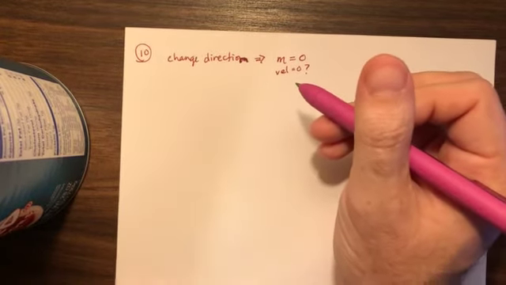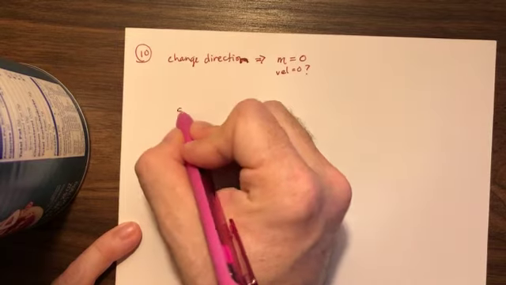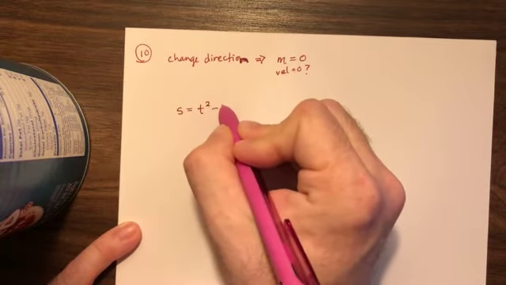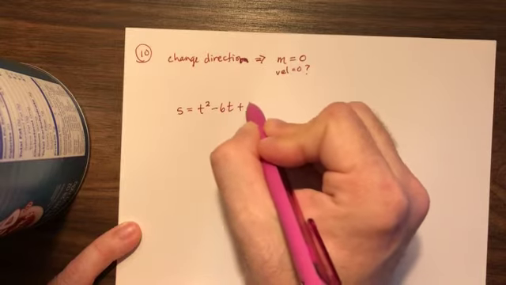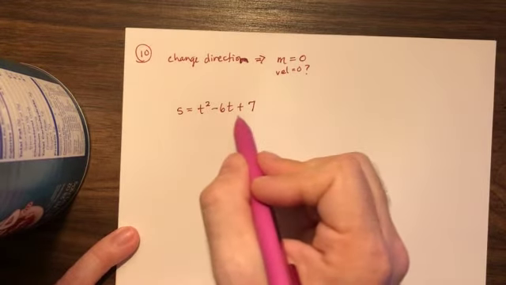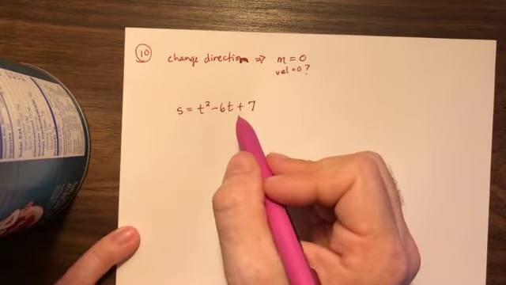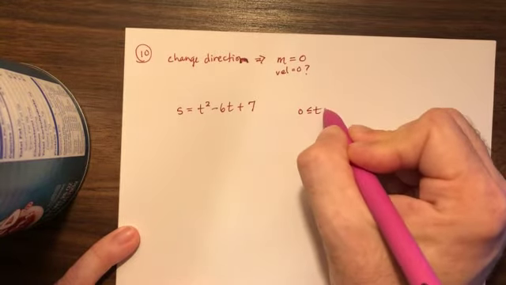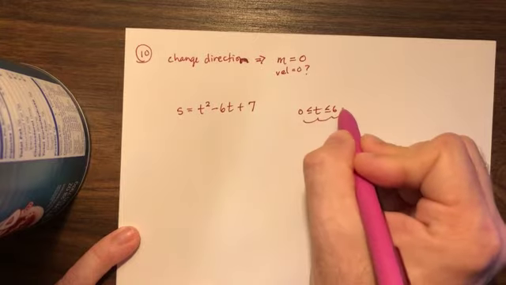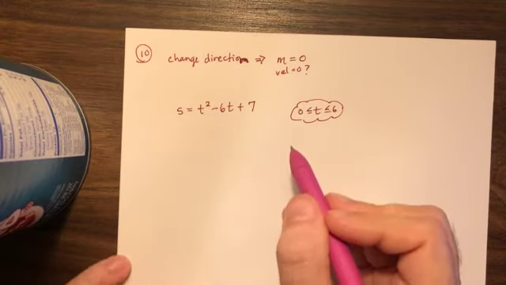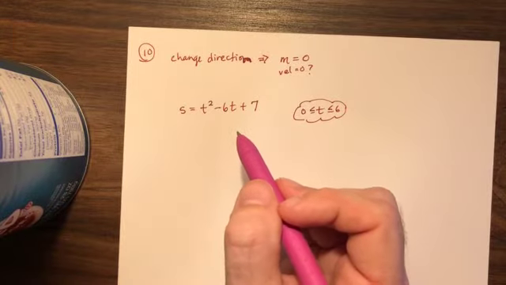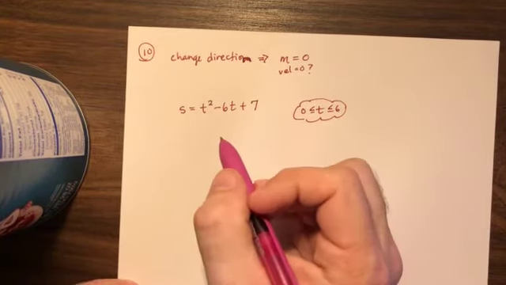So we've got to find the slope. But they don't give us velocity, they give us position. And here it is. S is equal to t squared minus 6t plus 7, with S in meters and t in seconds. And they also tell us that t is between 0 and 6, very much like the last problem. So when does it change direction in this time period, if at all?